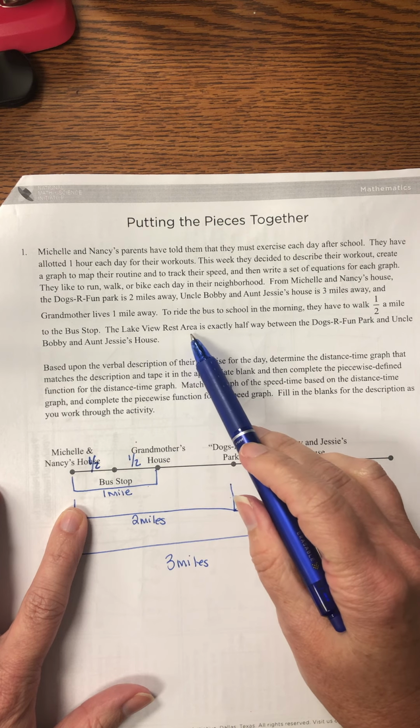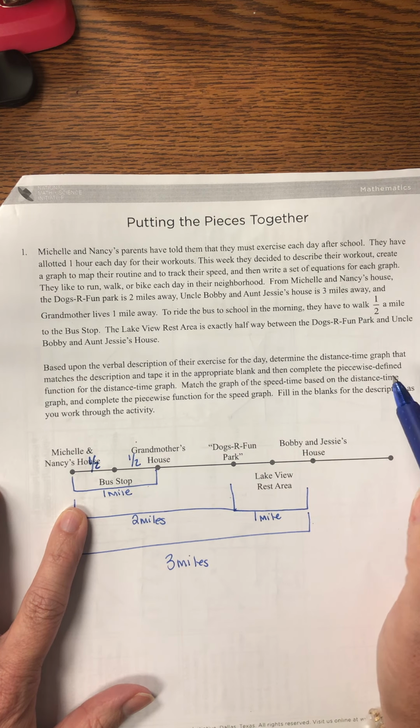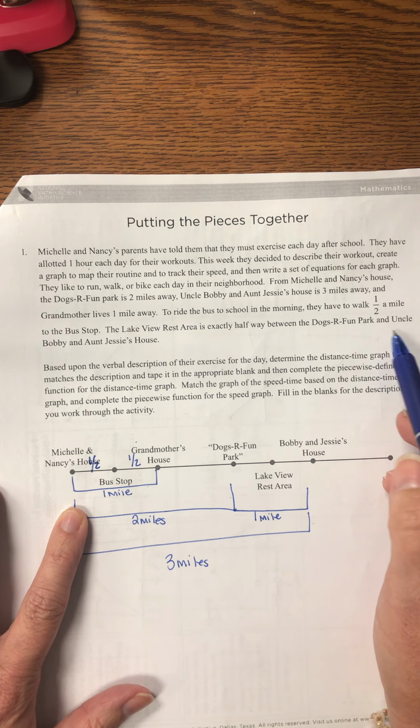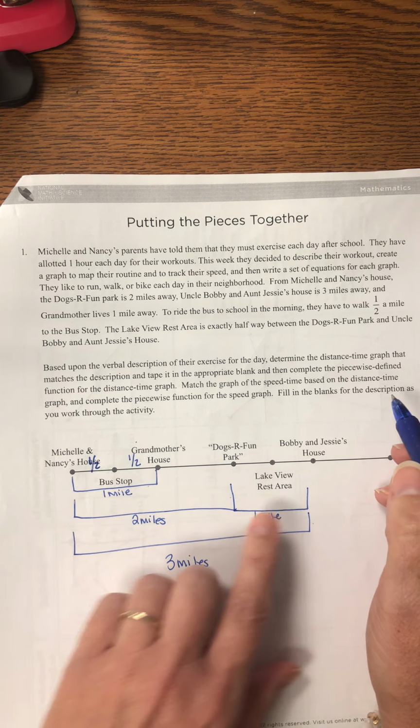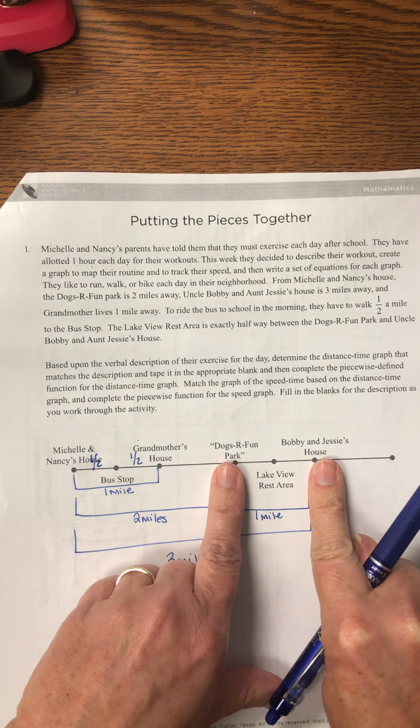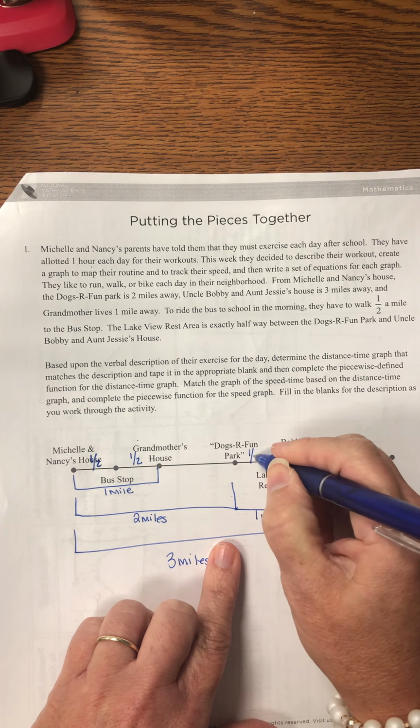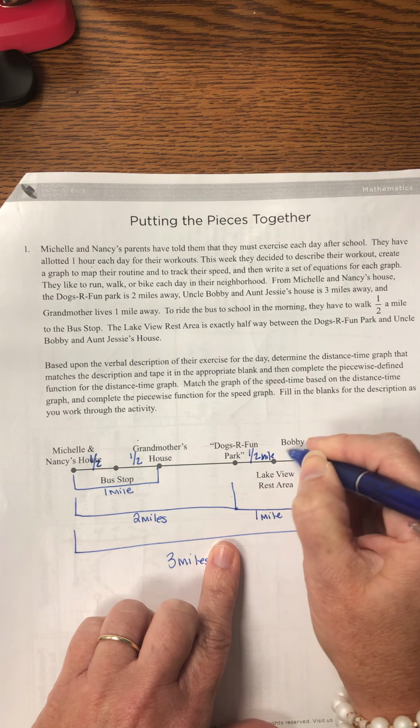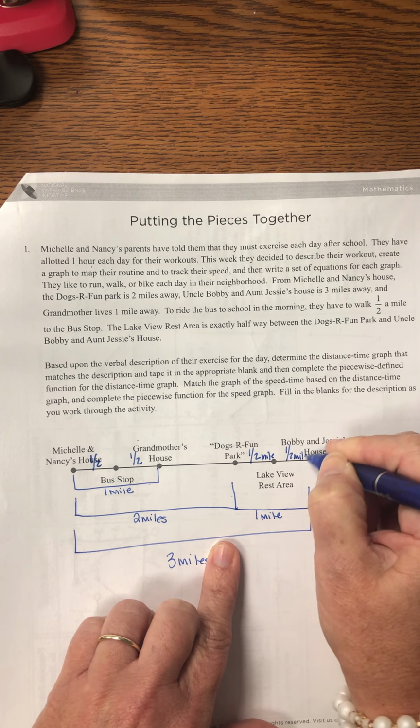The Lakeview Rest Area is exactly halfway between Dogs Are Fun and Uncle Bobby and Aunt Jessie's house. Okay, so we know that this is a 1 mile distance. So this is half a mile, and so is this.